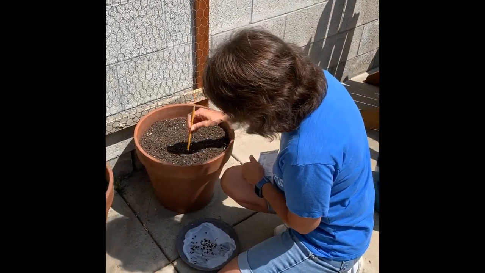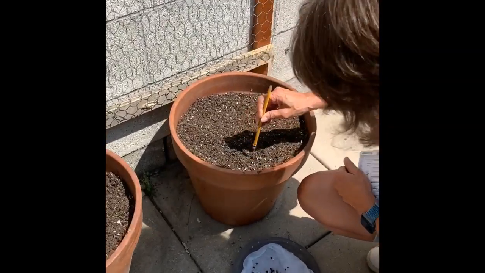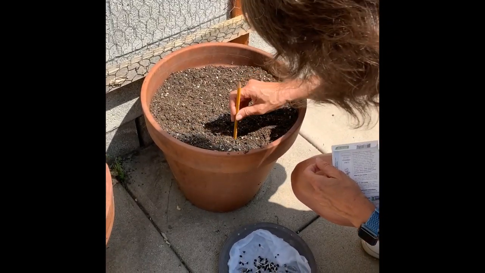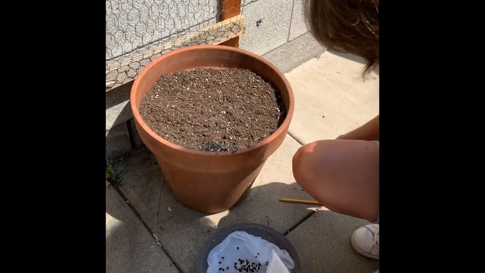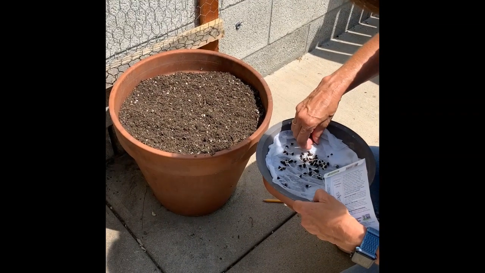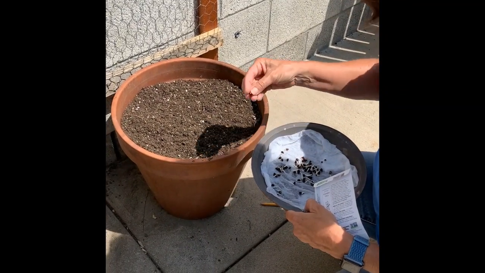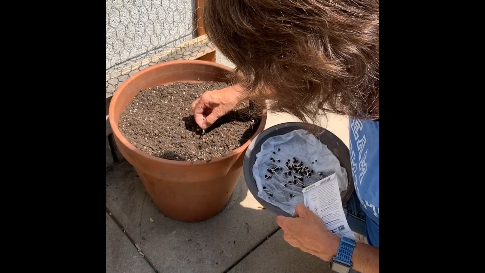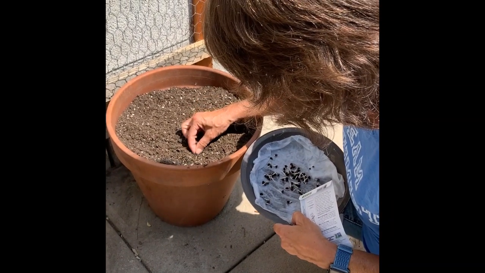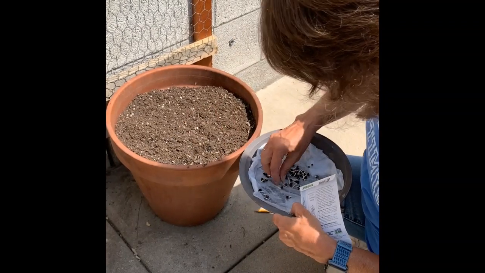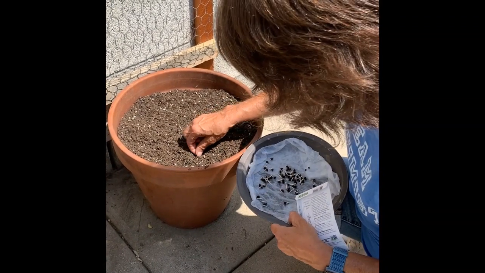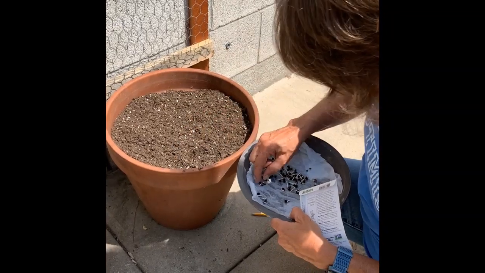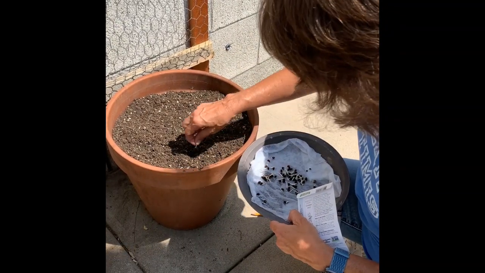So I'm going to take my pencil, and I'm going to go in, and that's about a 1/2 inch, and then it says 3 seeds. Now remember, the white part is the root, so the root's going to go down. Whoops, that one flipped on me. It's going to go down, root first, root first, root first.